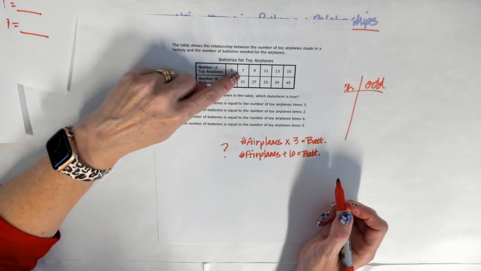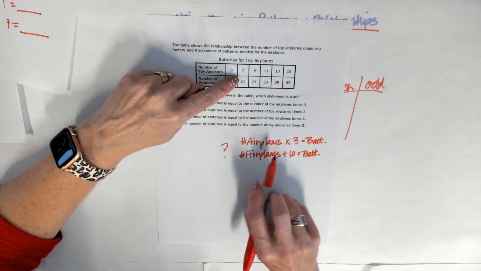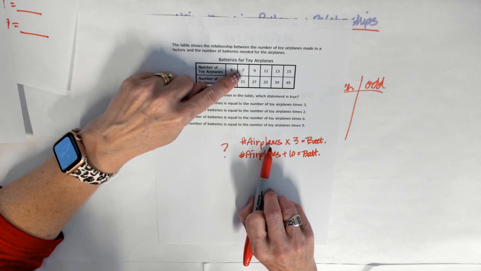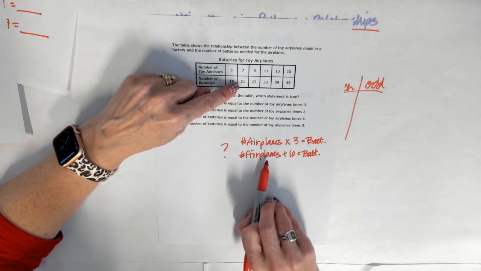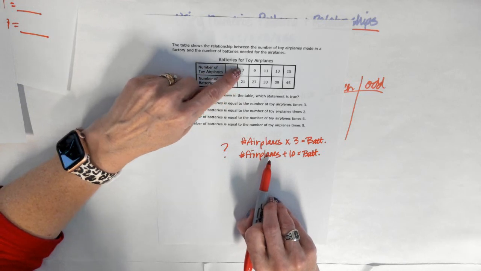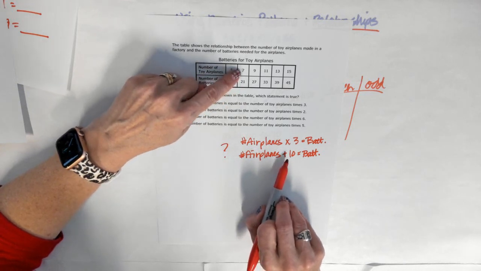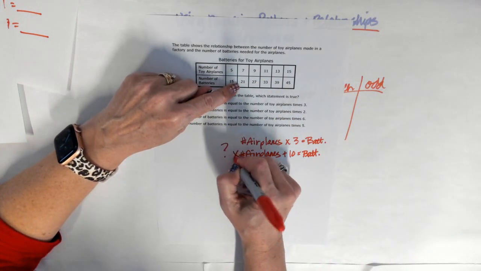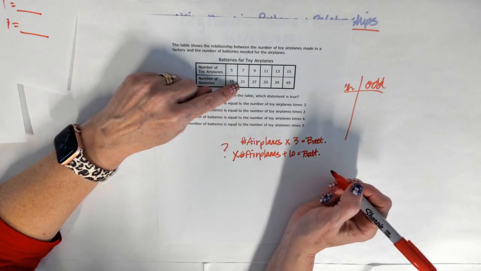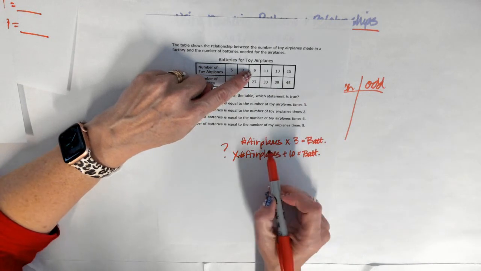So we start with the first one and we try to figure out the relationship, then we test it. So if I go to the second one, does my rule fit? Number of airplanes, 7 times 3 equals number of batteries, 21. That works. Does this relationship work? Number of airplanes plus 10. 10 plus 7 is 17, not 21. So now I know it's not an addition. I can continue to check my rule.